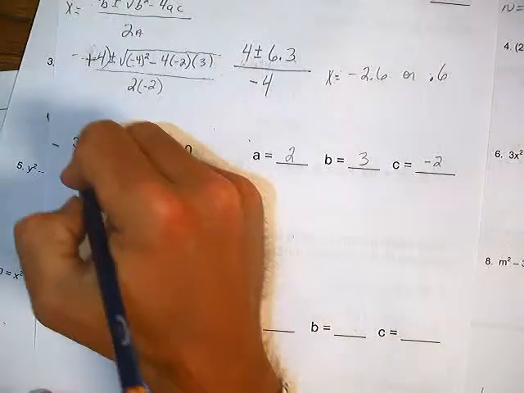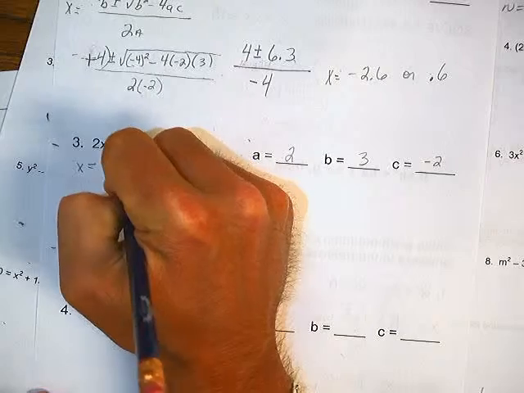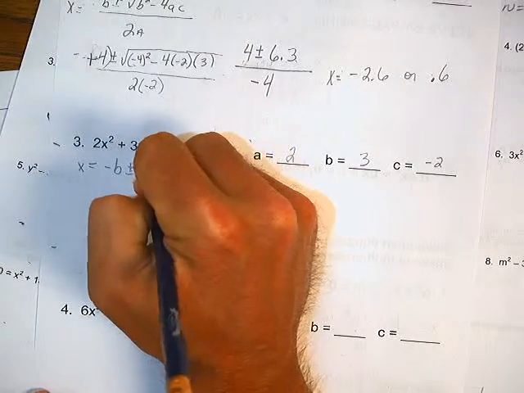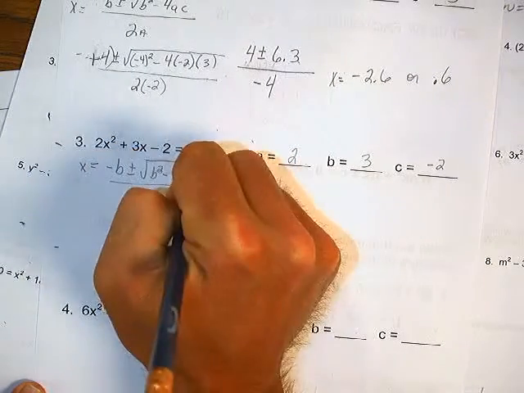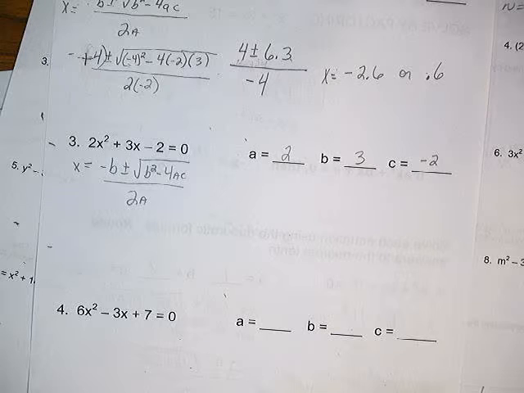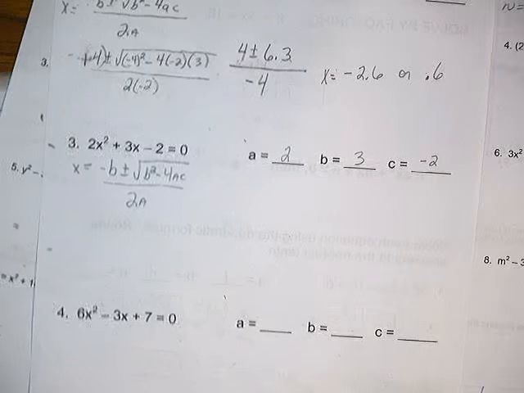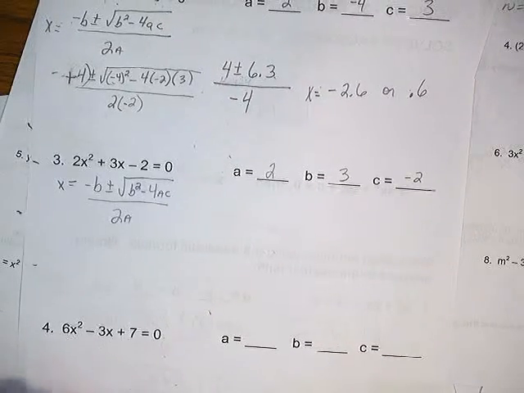Okay, I'm going to start with the quadratic formula. Opposite of B, plus or minus the square root of B squared minus 4AC, all over 2A. See, it does kind of help when you memorize it. It does become a little bit quicker.